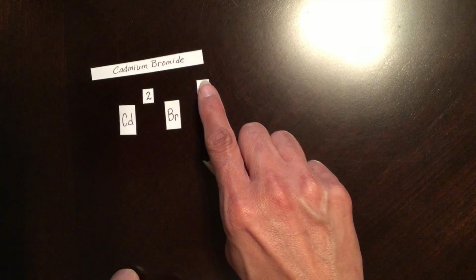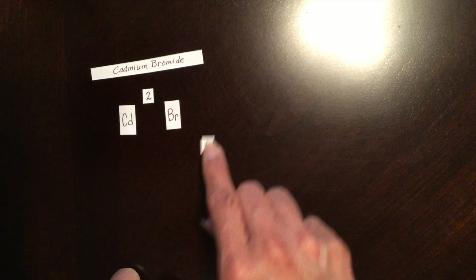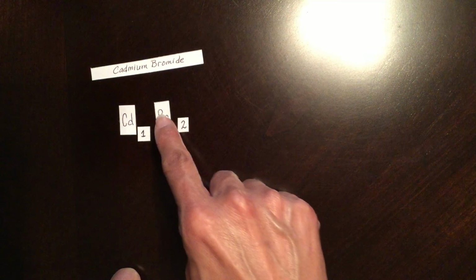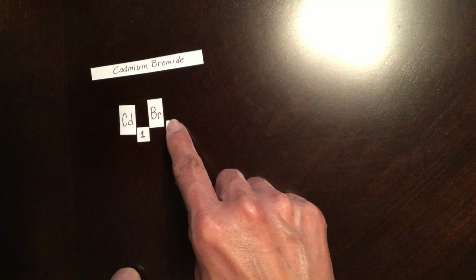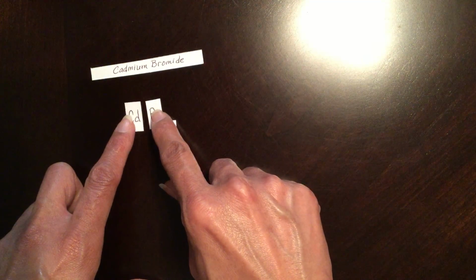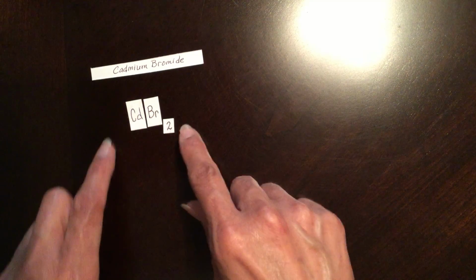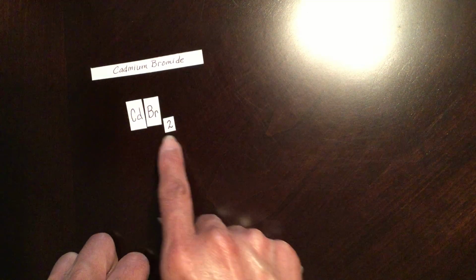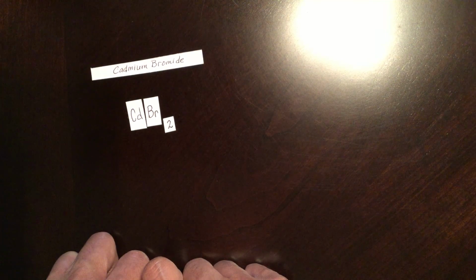So the 1 from the bromine, the superscript from the bromine, becomes the subscript of the cadmium. The 2 from the cadmium becomes the subscript of the bromine. Now again, I don't have to write that 1 because once I write the symbol itself, it automatically says, you know what, I have one of them. So my final answer for cadmium bromide is CdBr subscript 2.